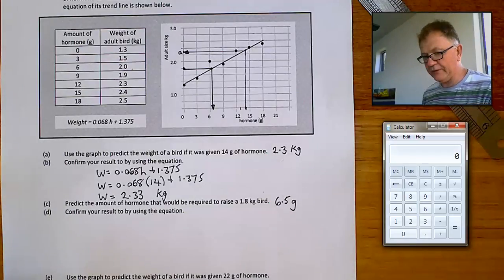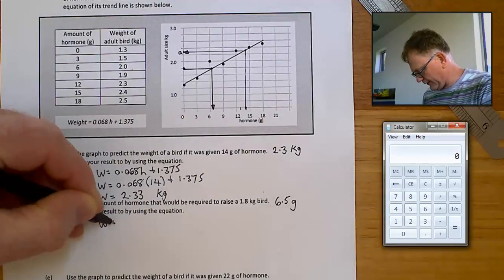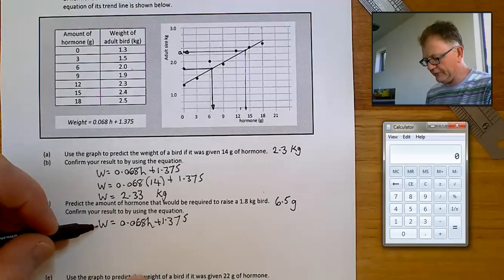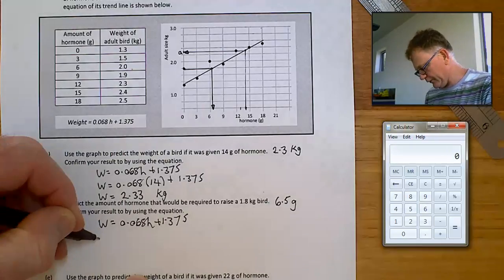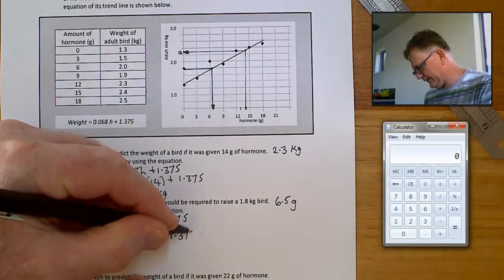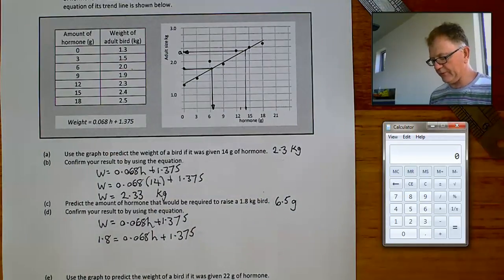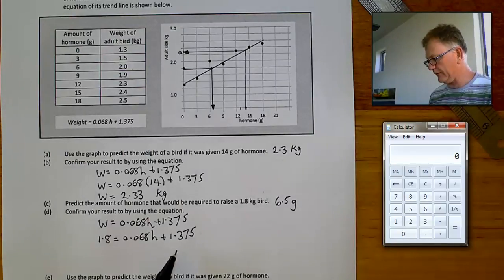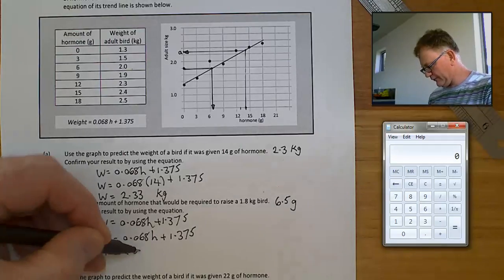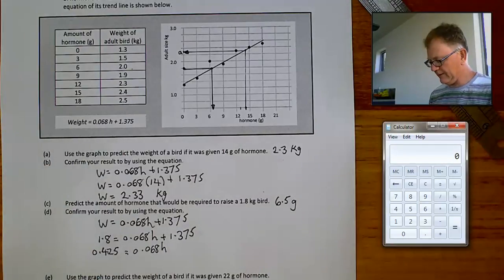Now we need to confirm that result using our equation. So you write down the equation again, only this time it's W, the weight of the adult bird, that equals 1.8. We have to work out what H is to make this equation hold true. In other words, we need to shuffle the equation round until we get H equals something. The way that I would go about that is, first of all, take 1.375 away from both sides of the equation. That means 0.425 equals 0.068H. Then divide both sides by 0.068.